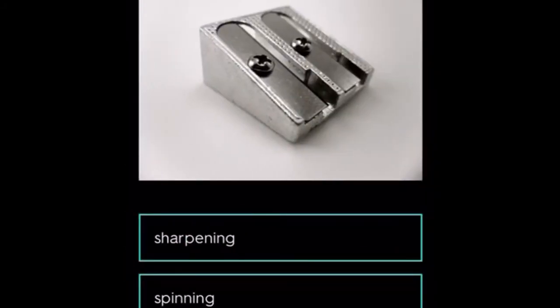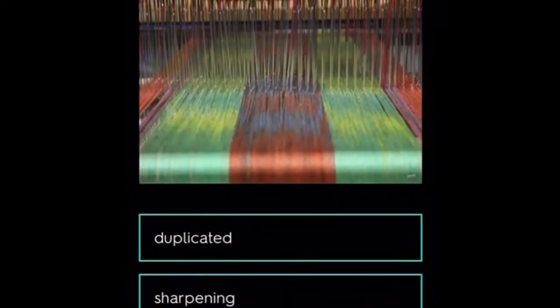Okay, what about this one? To make something's edge very pointed or thin, sharpening or spinning, strands, duplicated. Yes, it's sharpening. Okay, to make an item by crossing materials over one another or by braiding them together. Duplicated, sharpening, yarn, or weave. Good girl, it's weave.